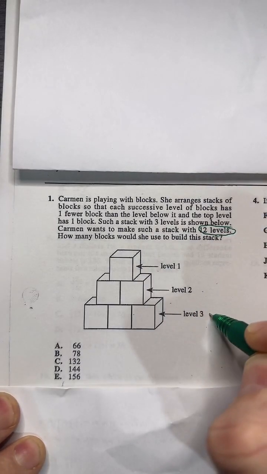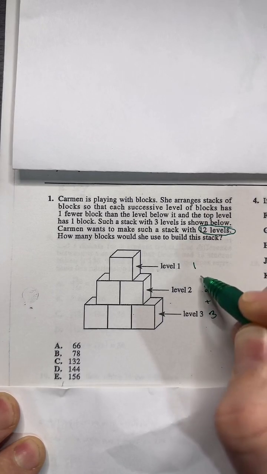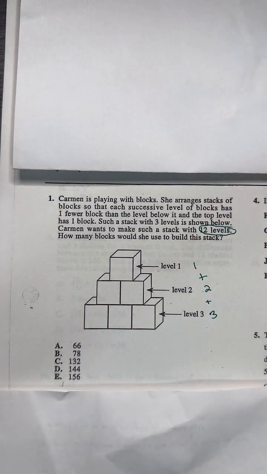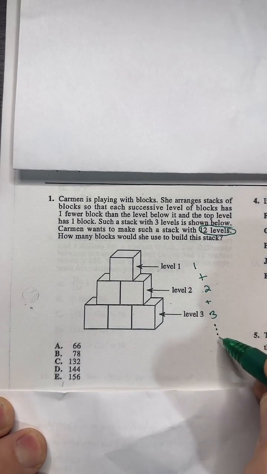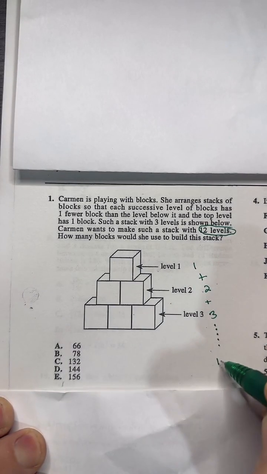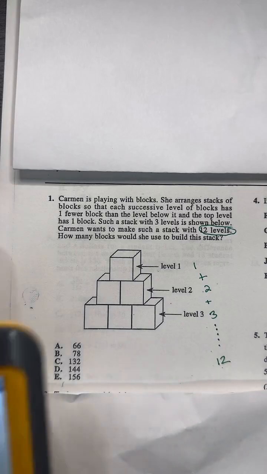As you can see, the number of blocks is just simply the level. So if we go all the way down, we're going to go through 12 levels. So basically, we kind of have to do the 12 factorial, except we're not multiplying, we're adding.